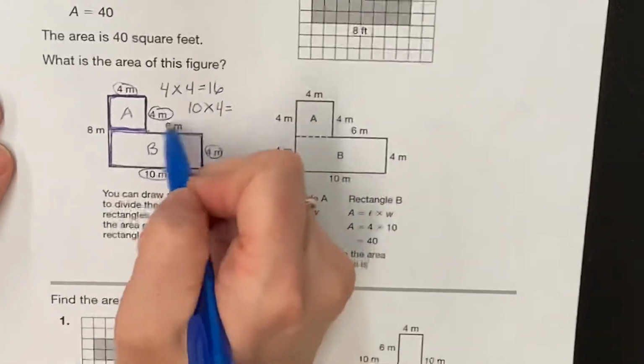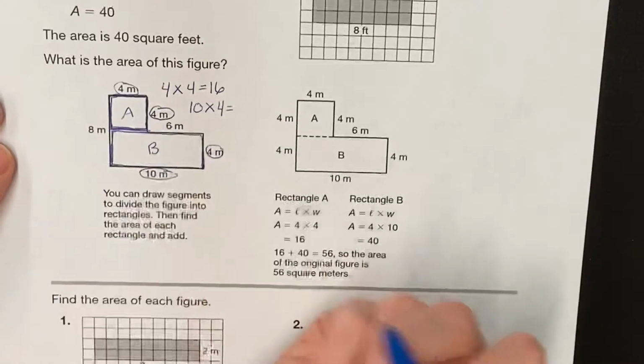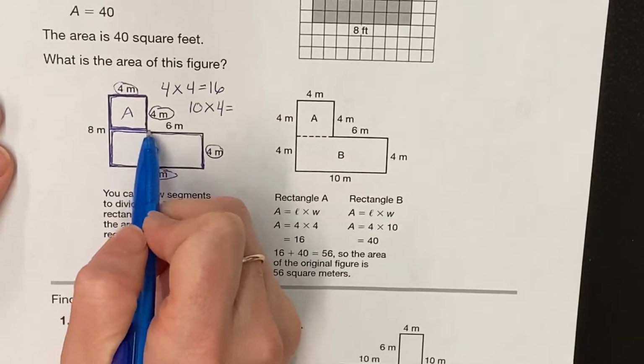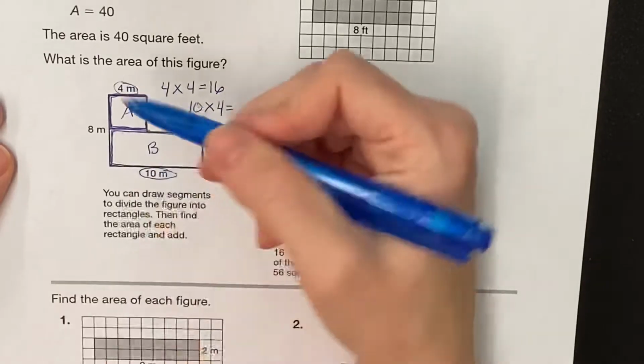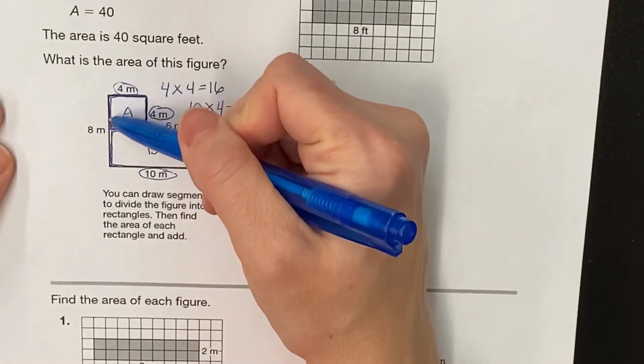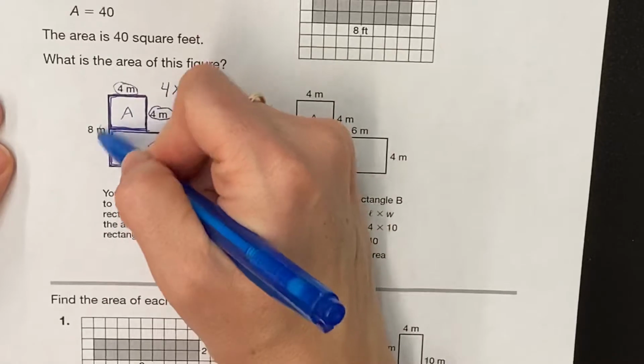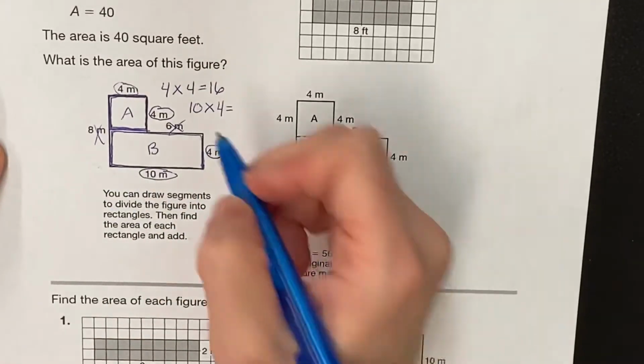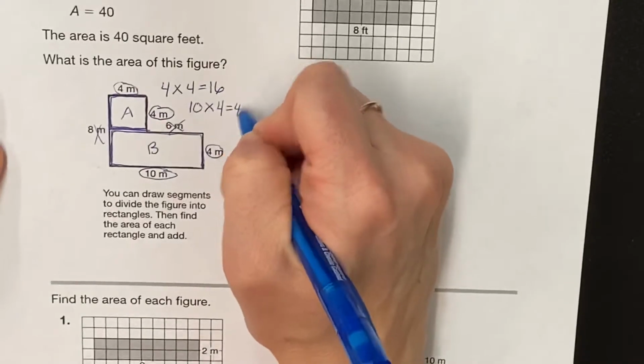Now you might be thinking, well, what about this 6 right here? And what about this 8? Well, the 6 meters is just from this corner to the end here. And the 8 is the top of shape A all the way to the bottom of shape B. We don't need those. We only needed the length and the width of each shape. So then 10 times 4 would be 40.